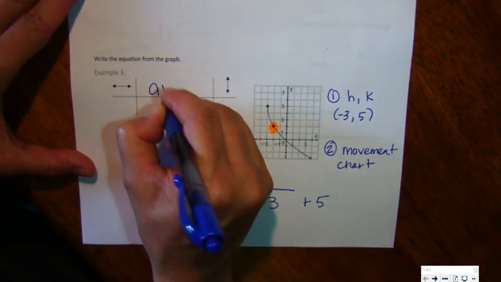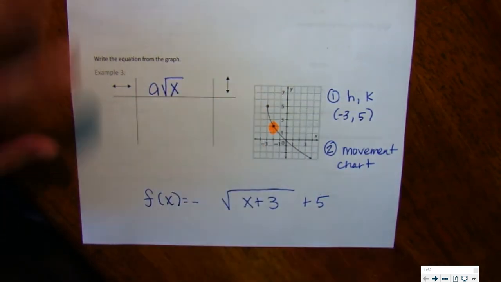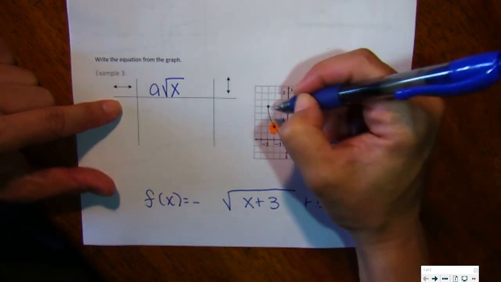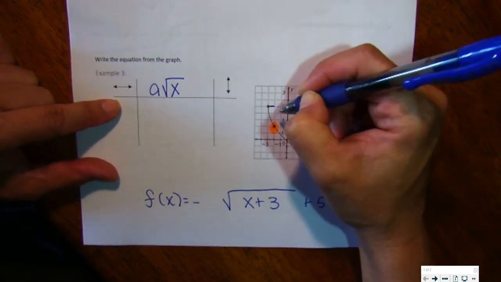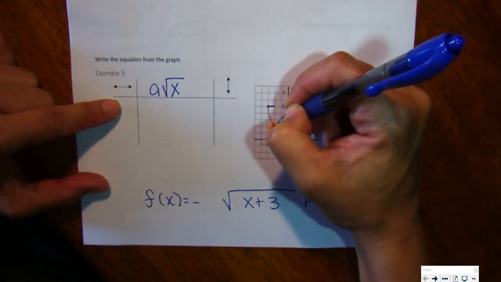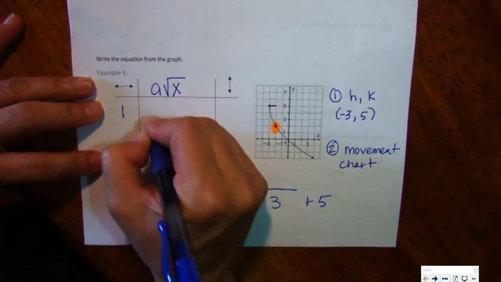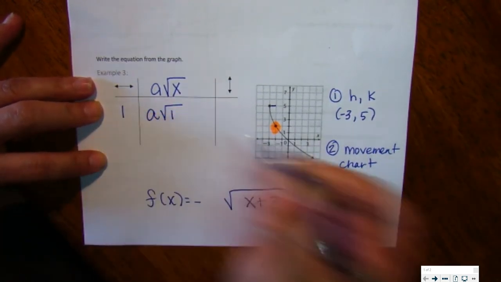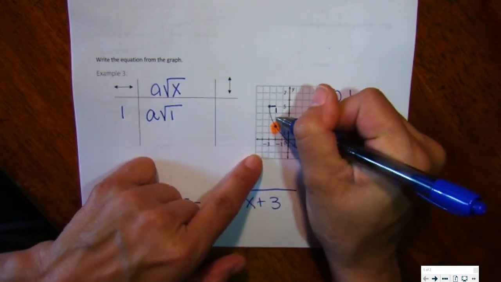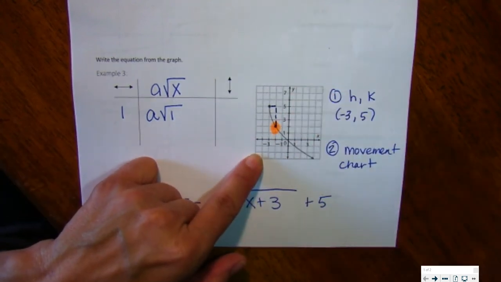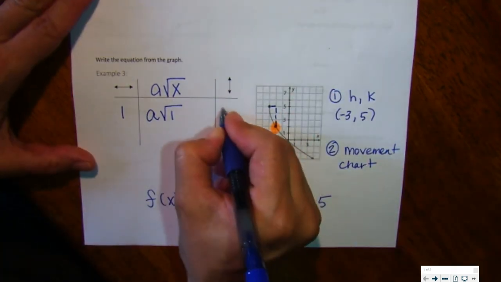So remember, this middle piece is a times the square root of the movement. So if you notice, we went sideways 1 place in the positive direction. So this is going to be 1. So a times the square root of 1 is going to give us 3 places down to reach that other point.